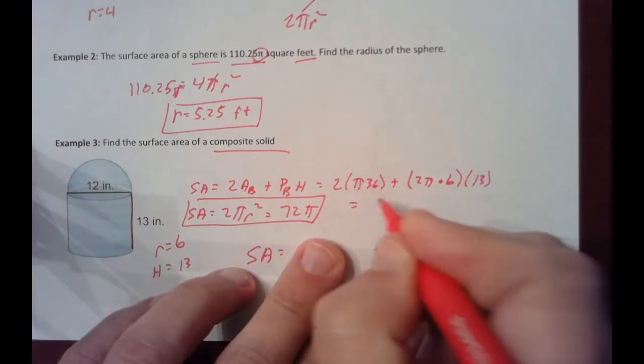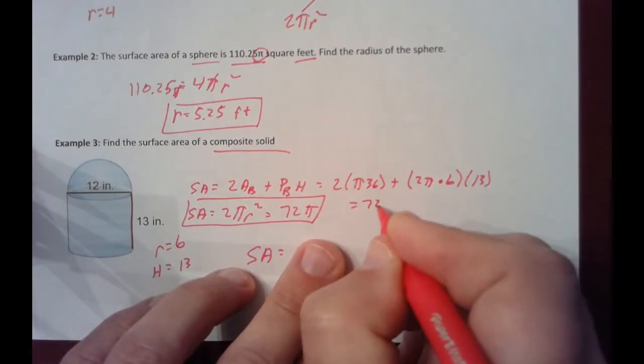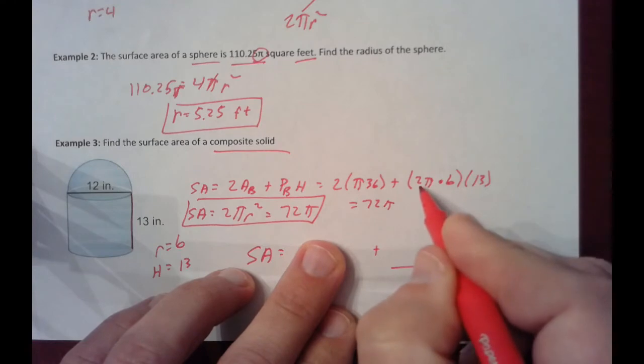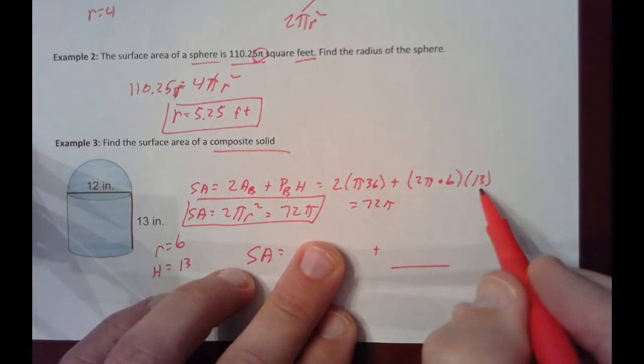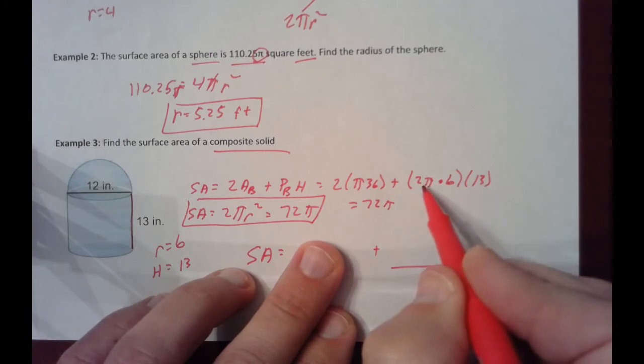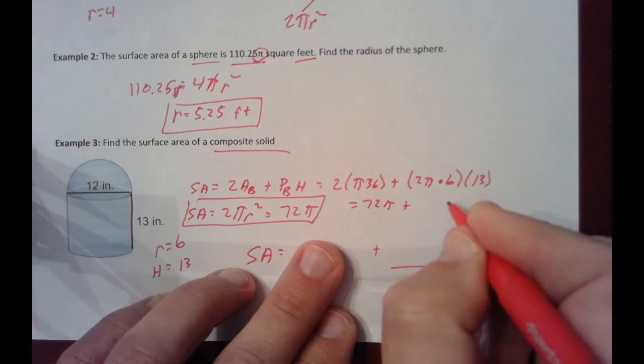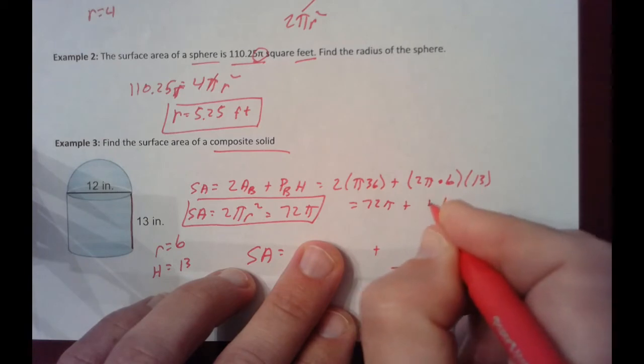So if I continue here, so the 2 times 36 is 72 pi. And then let's see, how can I do this quickly? 6 times 13, 78. 78 times 2, 78, 16, carry the 1, 156.